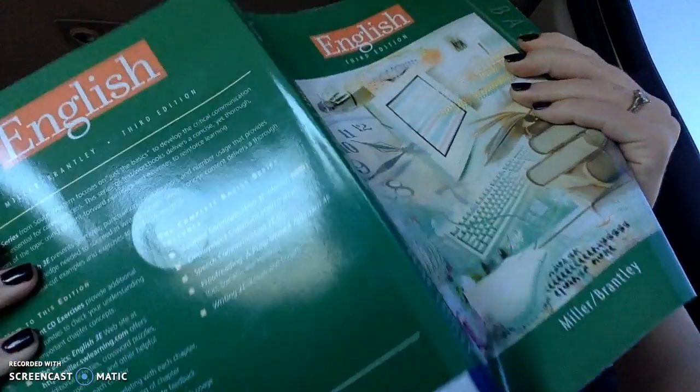We are in this book, the basic English book, and we're talking about nouns. If you don't have your books yet, let me know by emailing me, and we'll make sure that you have them on your way.